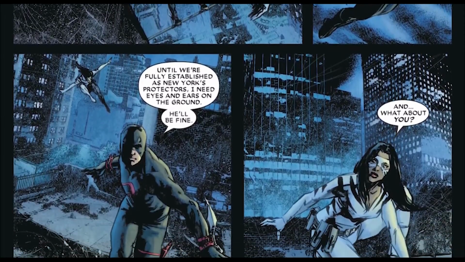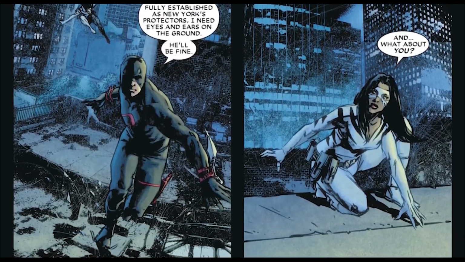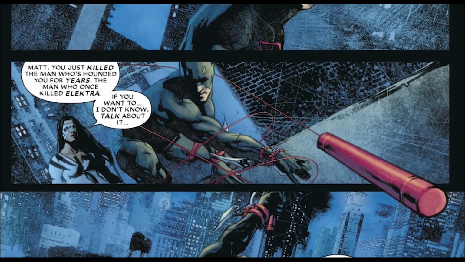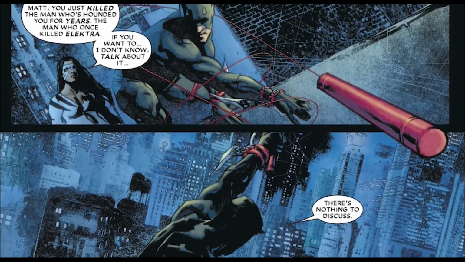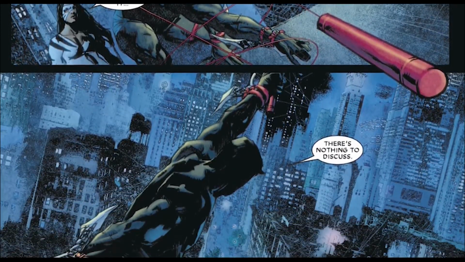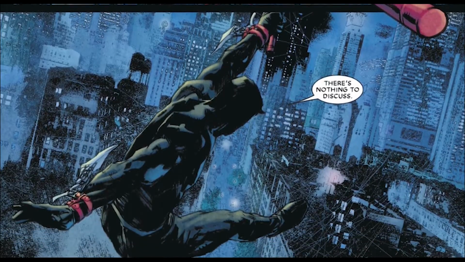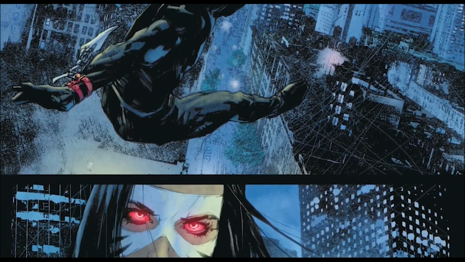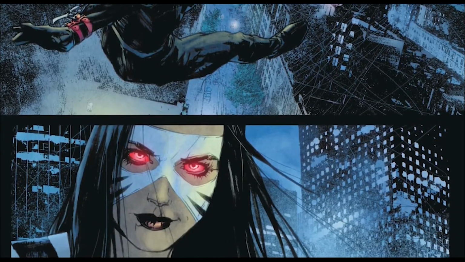Now she is concerned for Daredevil because he just killed the one person who has caused so many problems for Daredevil over the years. Of course, you have Daredevil say no and then leaves to continue his work in Shadowland, then states he has more plans for New York's future.